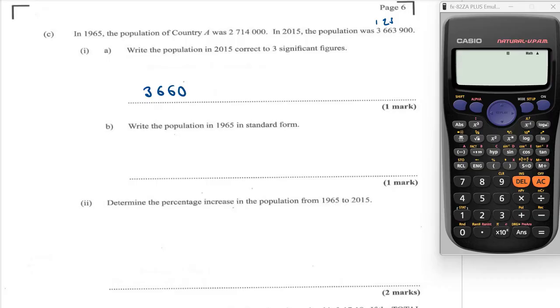Then put a 0 right there. So that is the population in 2015 to 3 significant figures. That is 3,660,000.